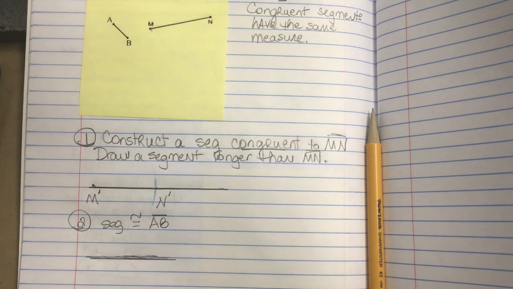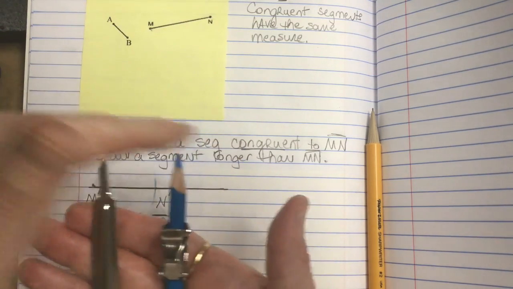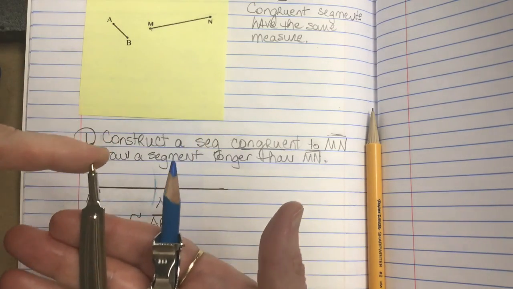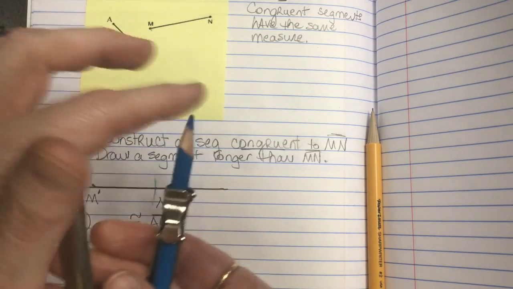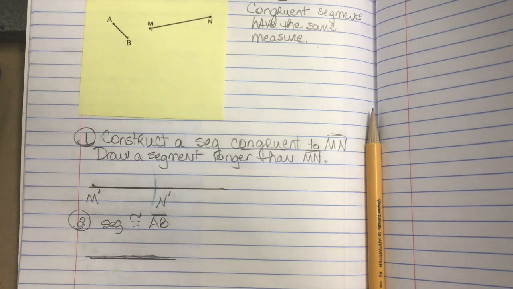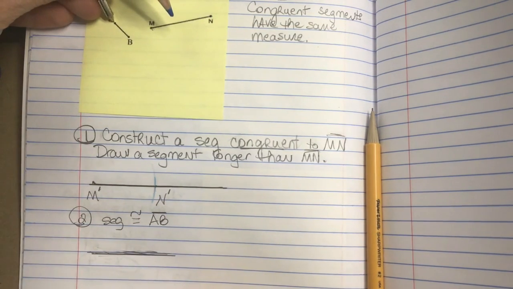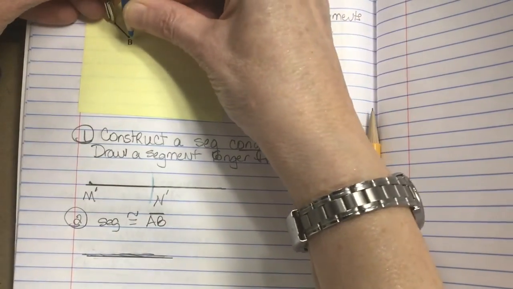Now, the thing, oh, and by the way, on your compass, you want your sharp point and your pencil to be about the same place. You don't want your pencil way out here and your compass back here. That is very awkward. You don't have to squeeze it and make sure it's exact, but you want to make sure they're about the same. Eyeball it. So what am I going to do? Put my sharp point on one end. I don't care which one. Squeeze it with the other hand till I get to the end of it.